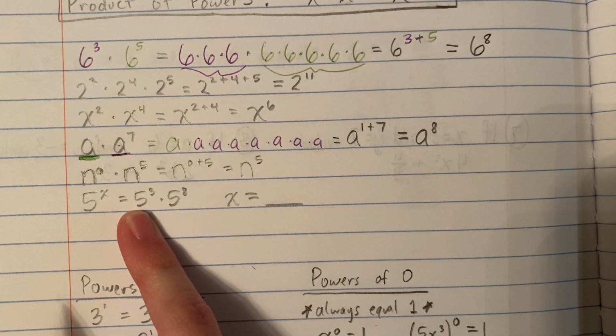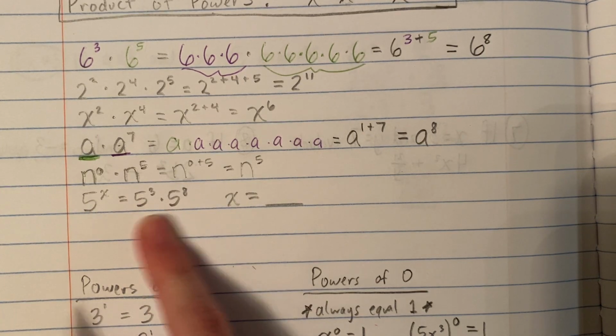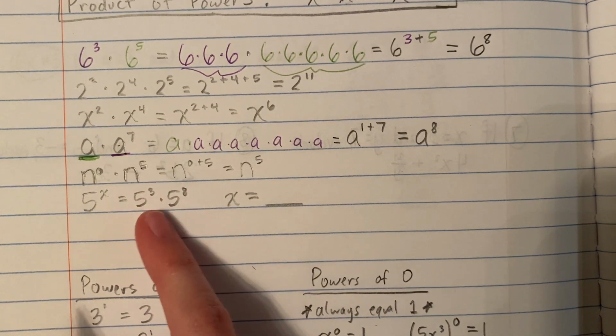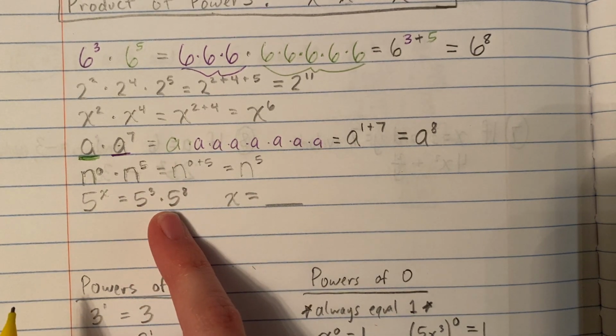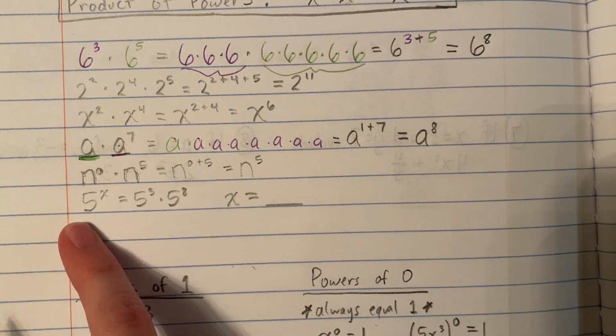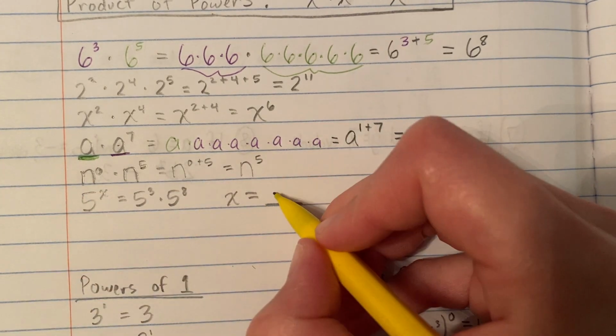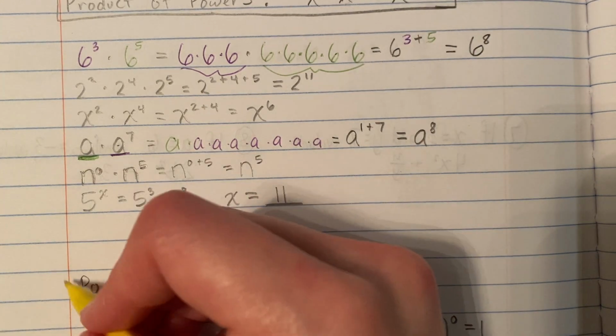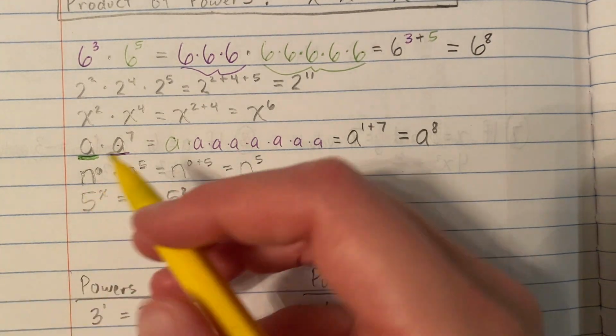You can imagine this is 5 times 5 times 5, and this is 5 times 5, 8 times. So this is going to be 5 to the 3 plus 8, which is 11. So this is equal to 5 to the 11th power, so x is 11. That's just an example of a kind of problem type you might get.